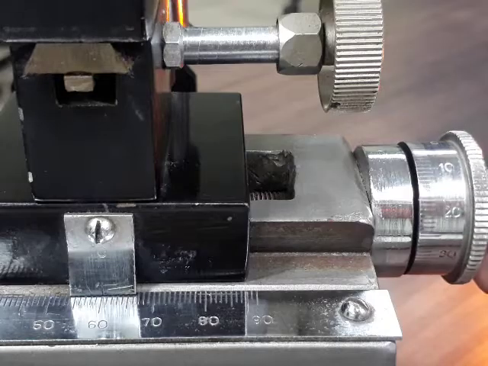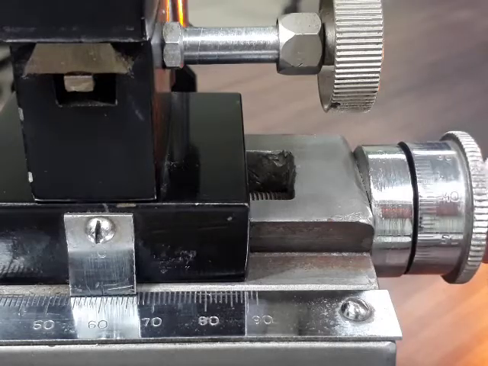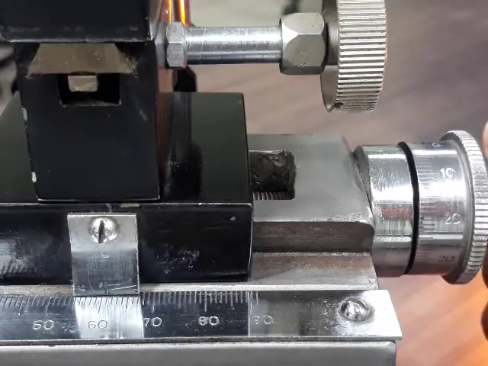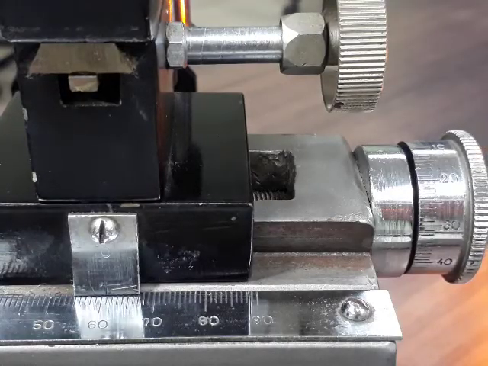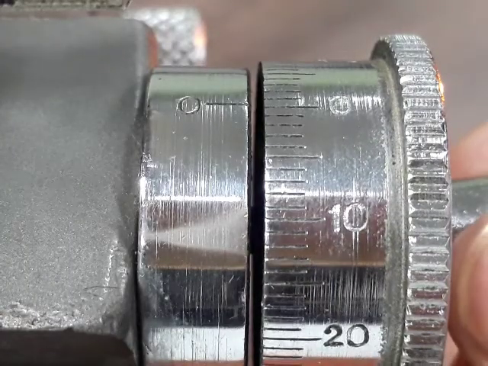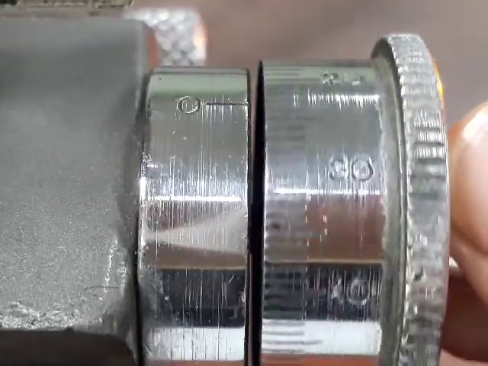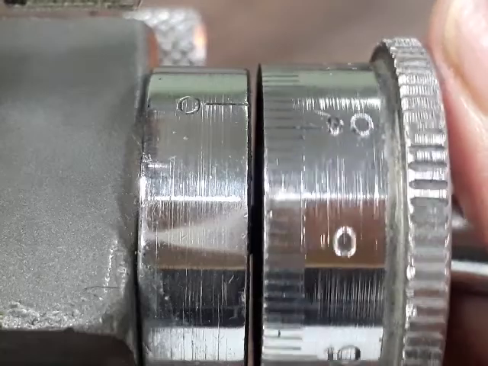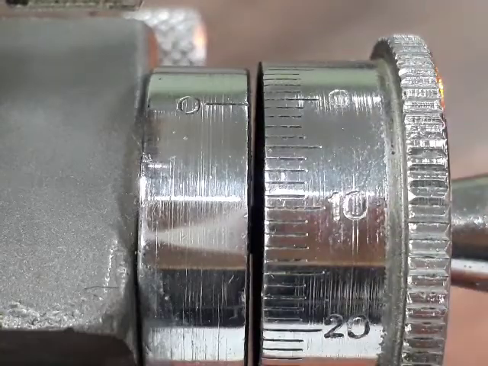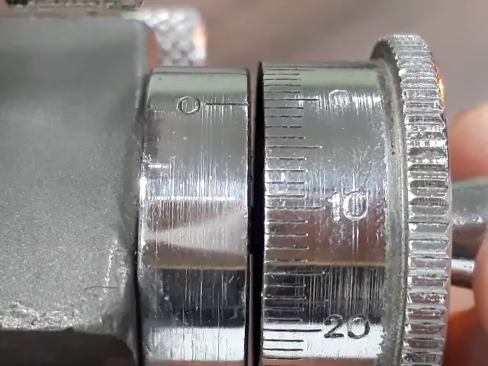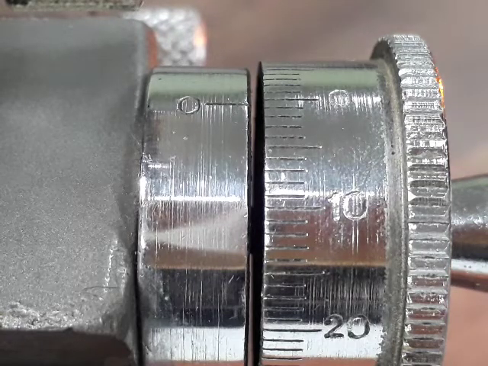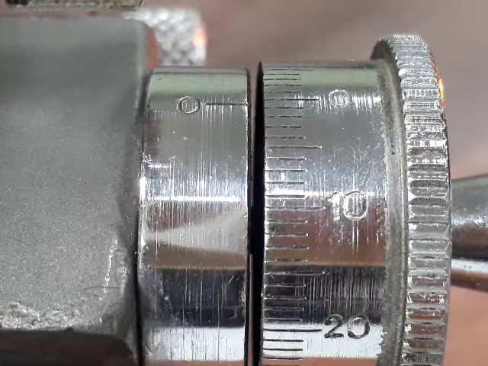As one full rotation of this circular cap moves the main scale by 1 mm, the pitch of this circular scale is 1 millimeter. This circular cap has a circular scale which has 100 divisions in this marking system. Thus, the least count of this system is 1 by 100 millimeter, that is 0.01 millimeter.